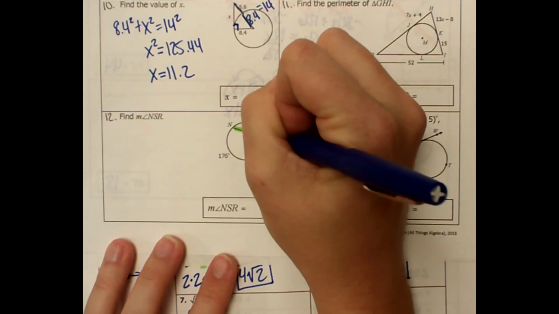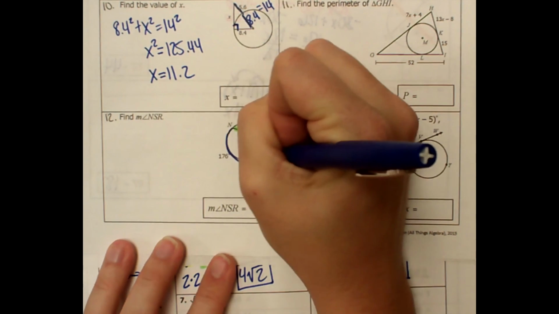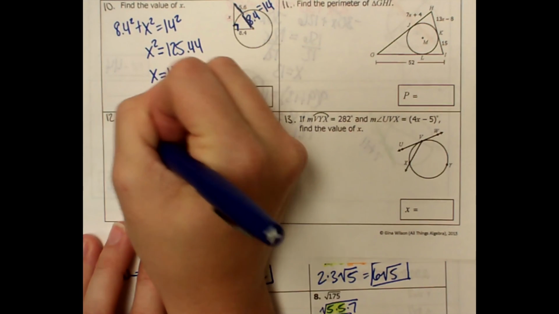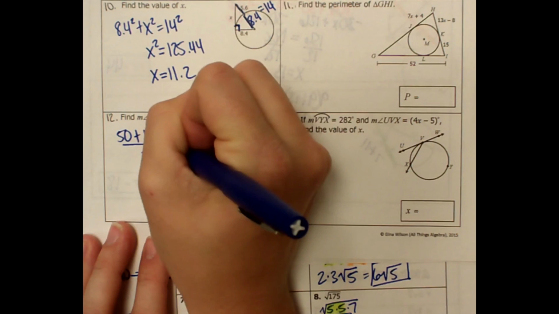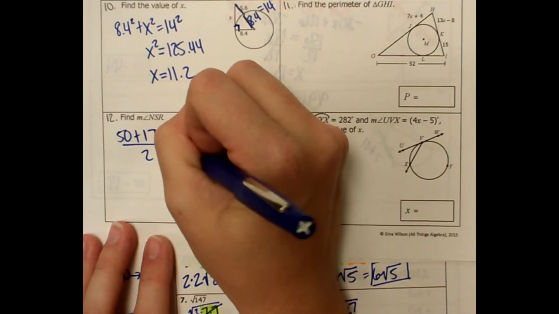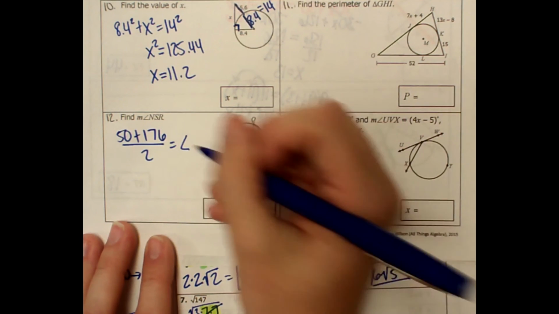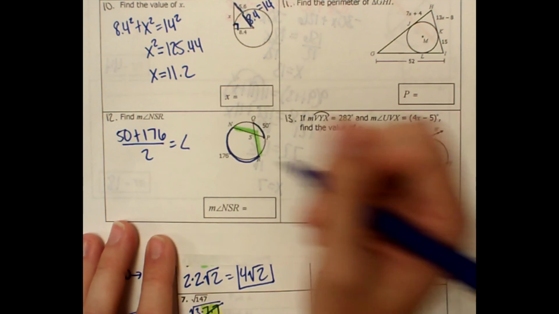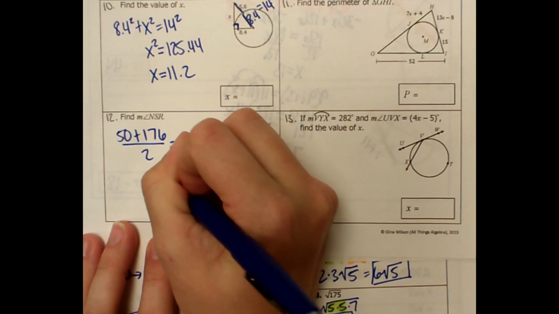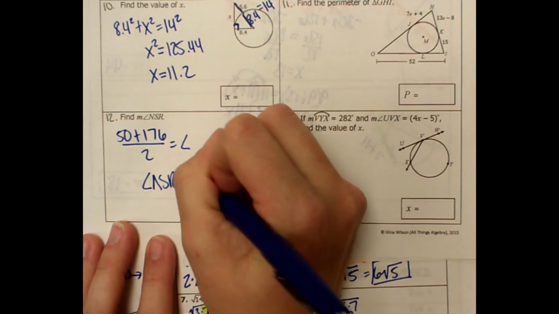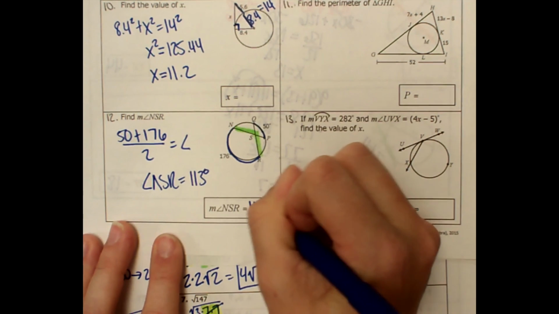So right here we have arc, and then here is my other arc. So it would be 50 plus 176 divided by 2 is equal to my angle. So in this case, when we work it out, put that into your calculator, you get that angle NSR is equal to 113 degrees.